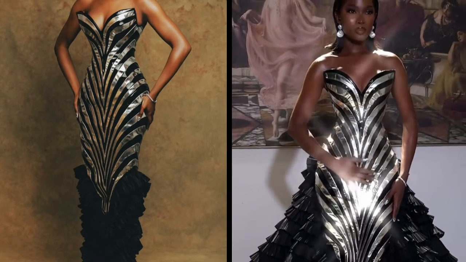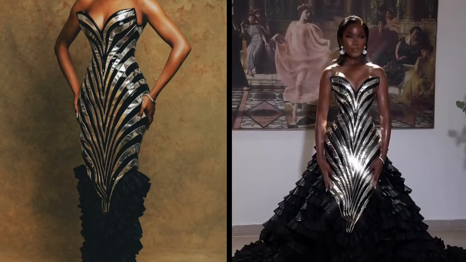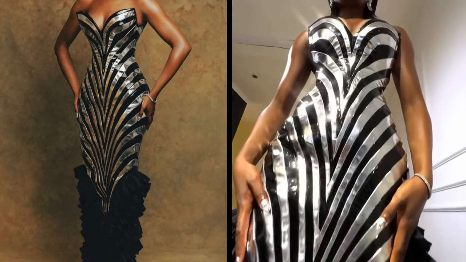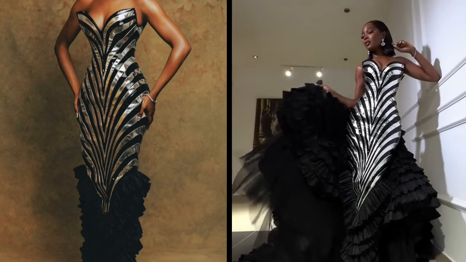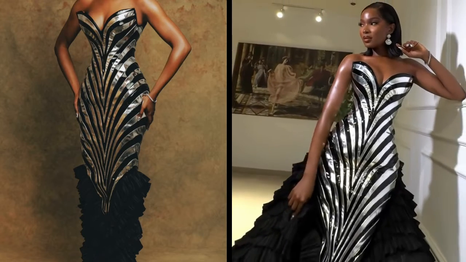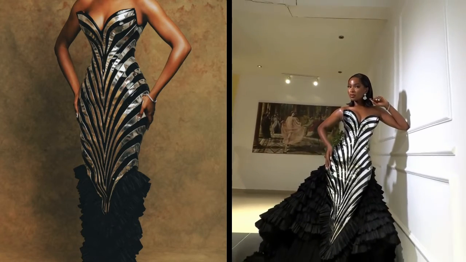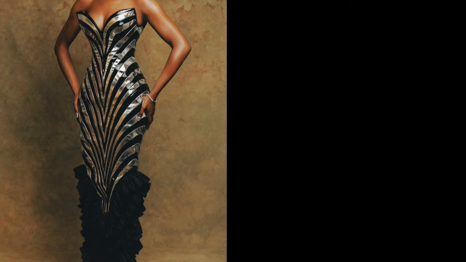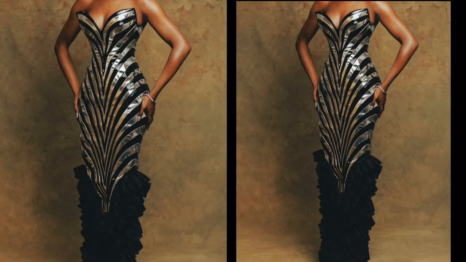That's a good job. Now for the fabric, it's a black and silver metallic fabric. And for the silhouette, it is a fitted strapless gown with a sweetheart neckline. If you love this dress, you can recreate it with a cotton fabric, but make sure that you add interfacing. And before cutting it, make sure that you draft a pattern.